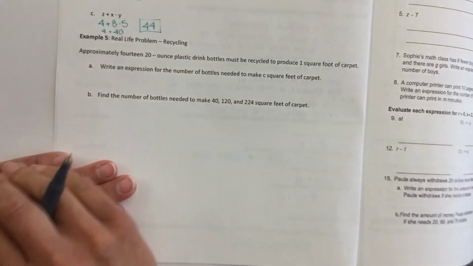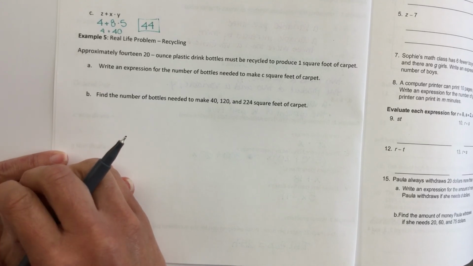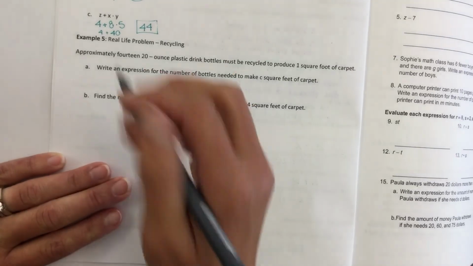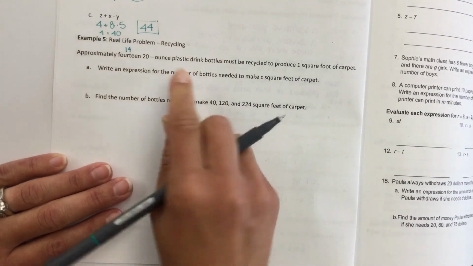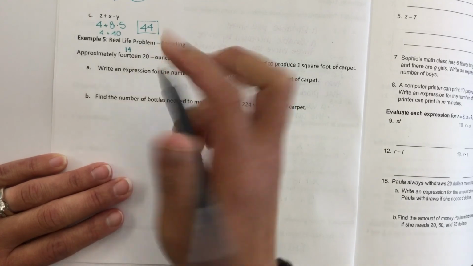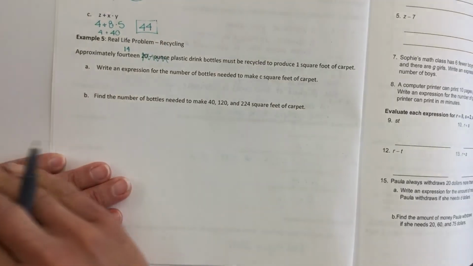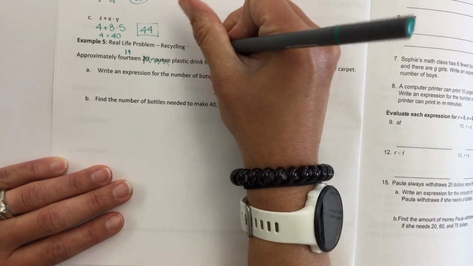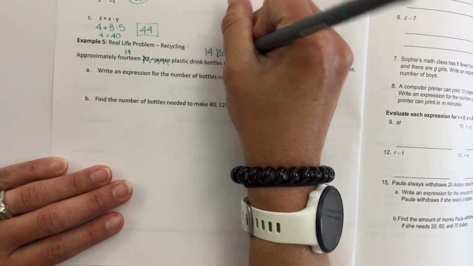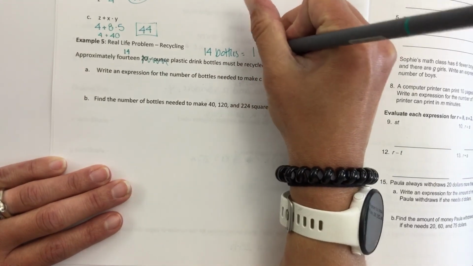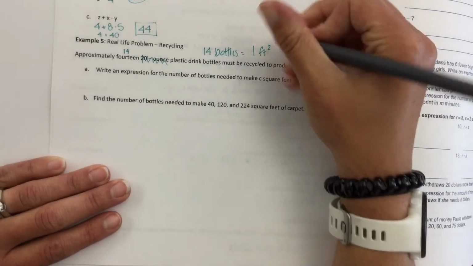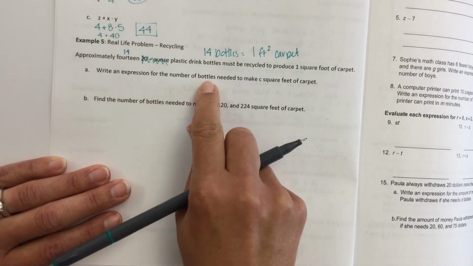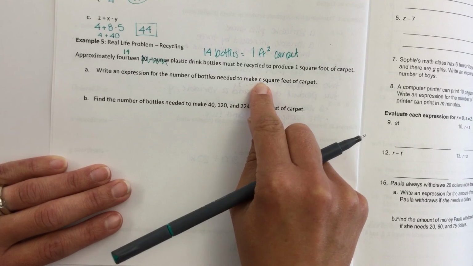Approximately 14 20-ounce plastic drink bottles must be recycled to produce 1 square foot of carpet. So it's basically telling us that 14 bottles, doesn't matter what size they are in this problem, must be recycled to produce 1 square foot. So I like to sometimes write this out. 14 bottles equals 1 square foot of carpet. Okay, so write an expression for the number of bottles needed to make C square feet of carpet.